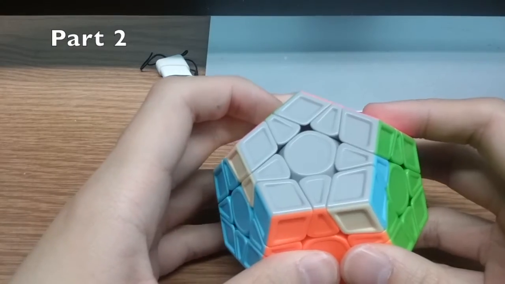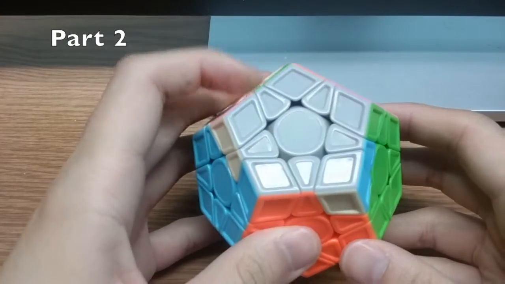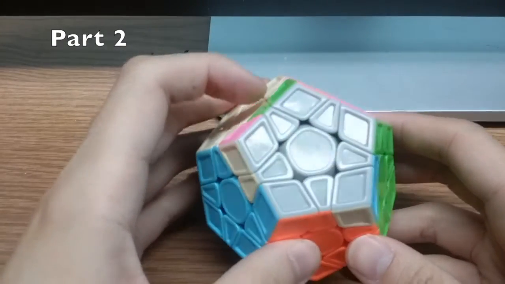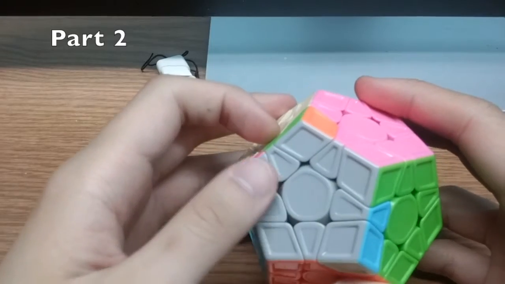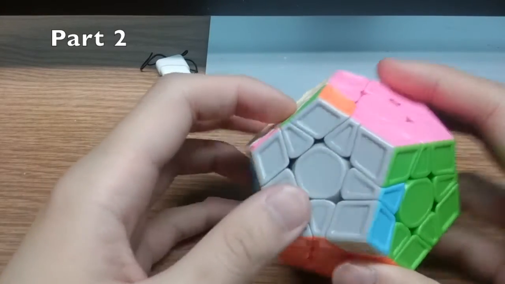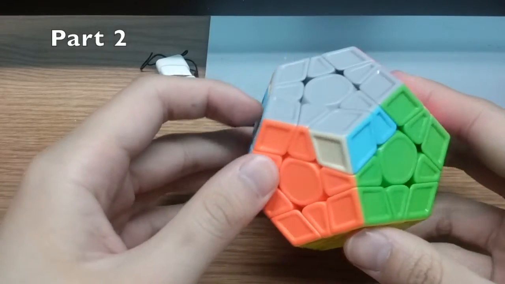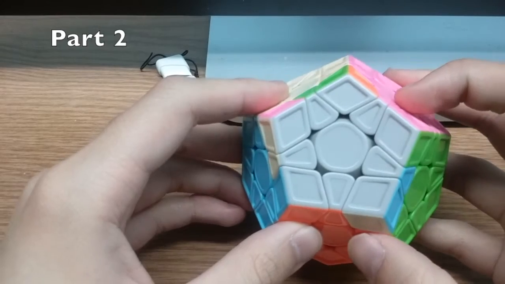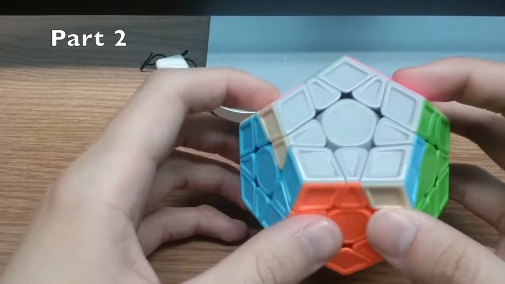For part 2, the only case that I changed my alg for is the last case. This is the almost J-perm, like the modified J-perm, and this is the left-hand version. My recognition for this case is also a bit different.